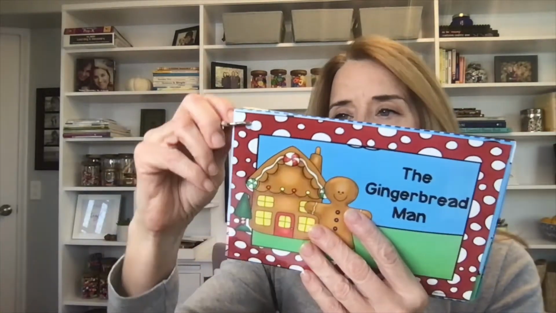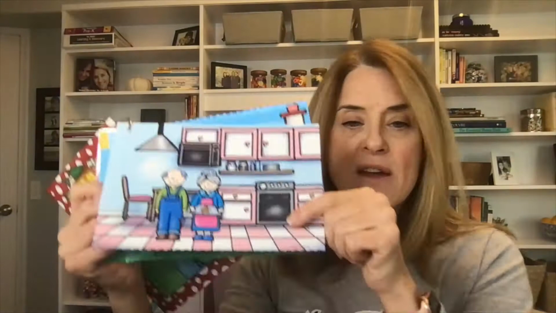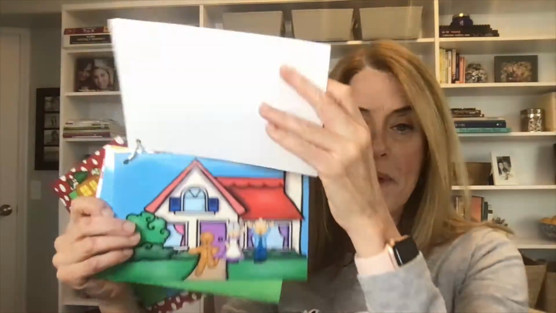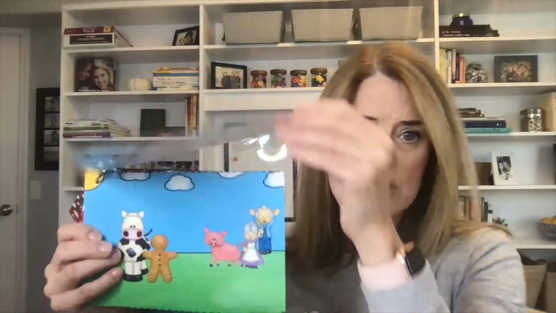And the day that I read this book, I do a sequencing activity for the Gingerbread Man. Now, I have these held together by this little binder ring, but what I do is I take these apart and I lay them out, and the kids have to put them in order of the story. So here we have the old man and the old woman. She's got the gingerbread man on the pan. He runs away. In my story, he meets the pig first, and then the cow, and then the horse, and then he runs to the river, and the fox gives him a ride, and the fox eats him, and that is the end of the Gingerbread Man.